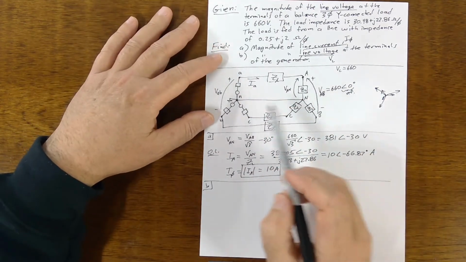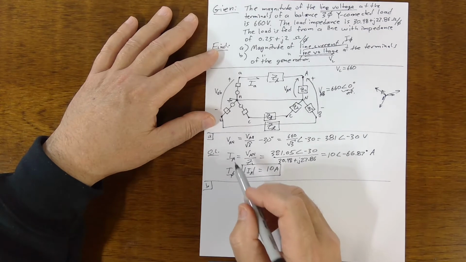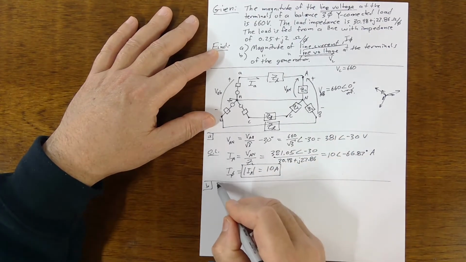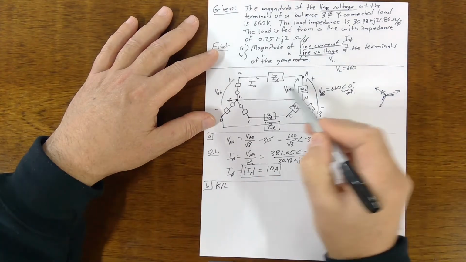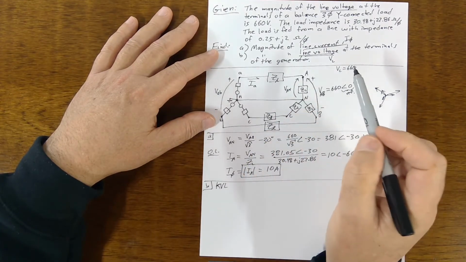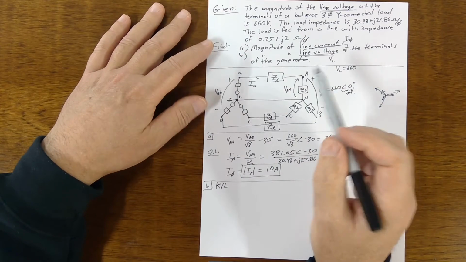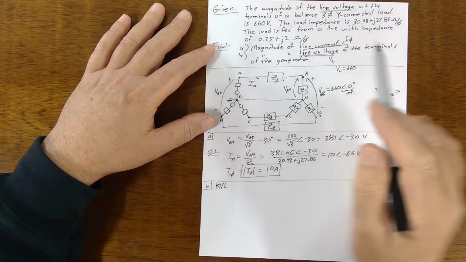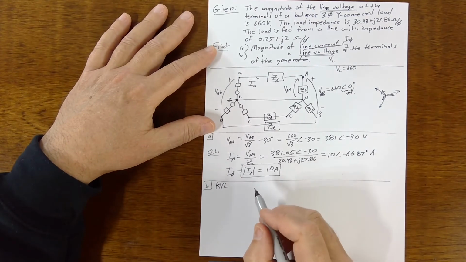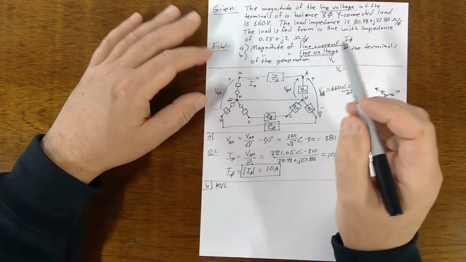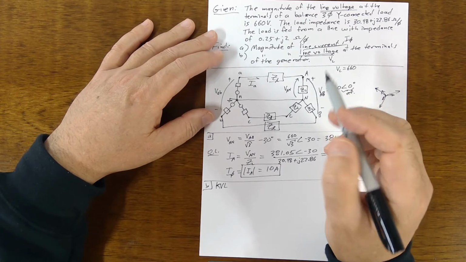And just to mix it up, we could use KVL at any loop. We could go inside this loop here, which we've done before. But just to mix this up, we can go around the outside loop just to make it a little bit different. And fun stuff happens here.